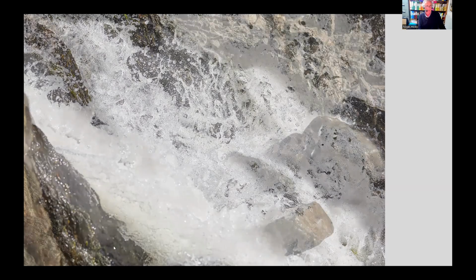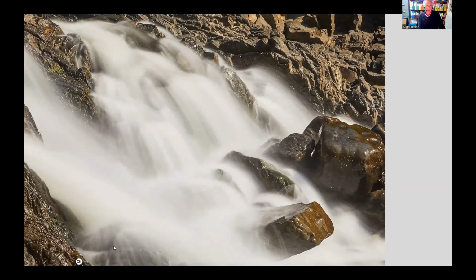Compare that with this image. You see much more clearly in this shot that it's a very sunny day. Not quite the same frame, obviously, as the previous image, because we can see much more of the rock in this shot. But you can see the water is completely blurred out now.